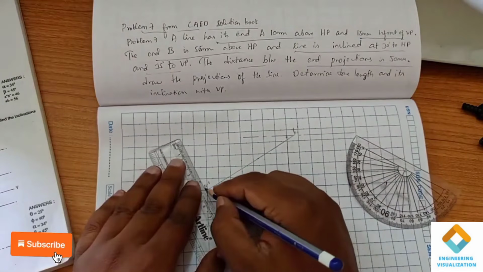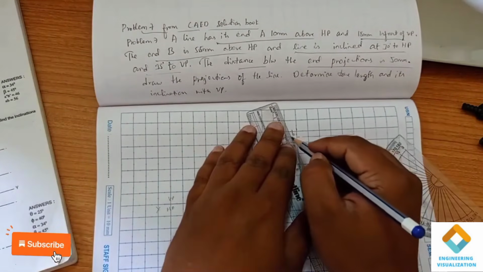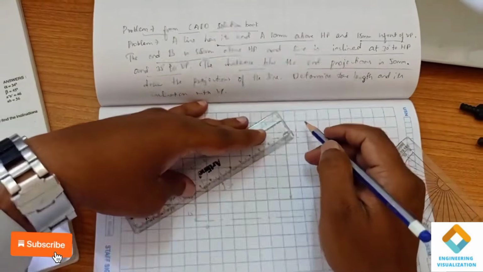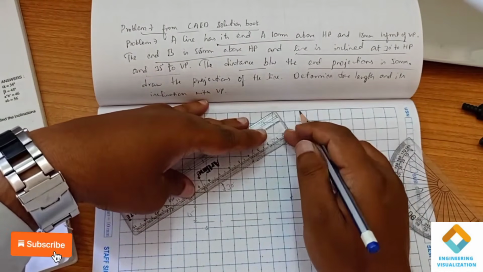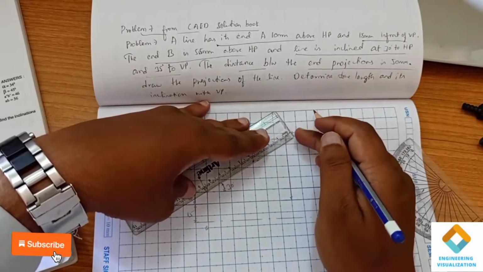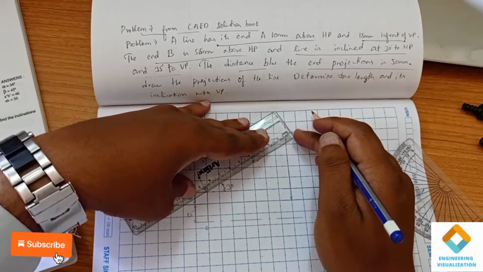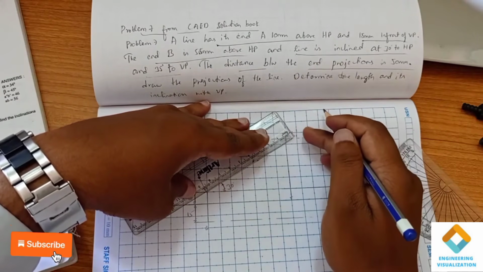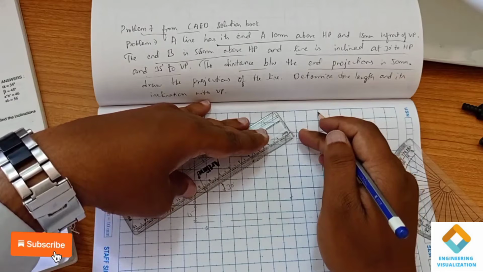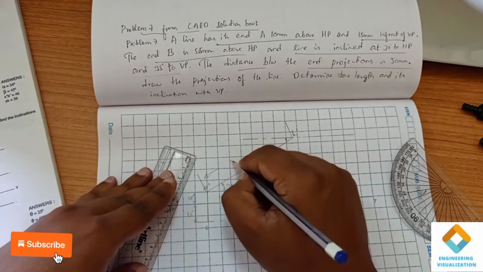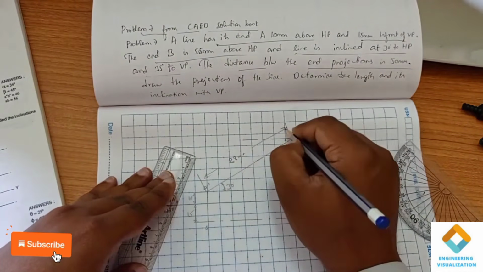Because we know that true lengths are same in both top view and front view, we have to use this. So here we have true length, I'm getting around 88 mm. So this is the true length.